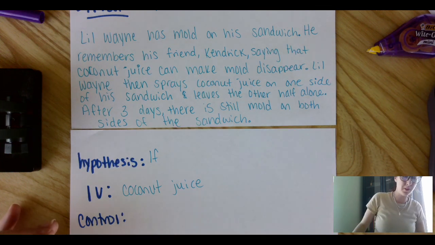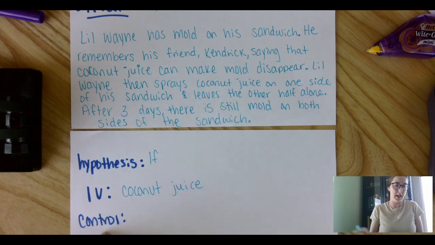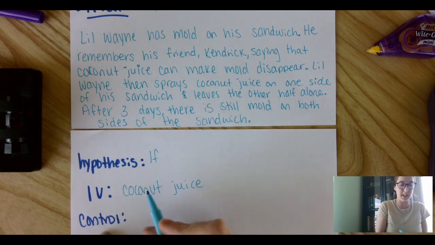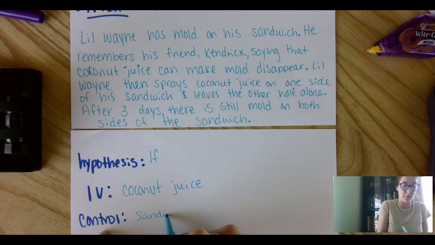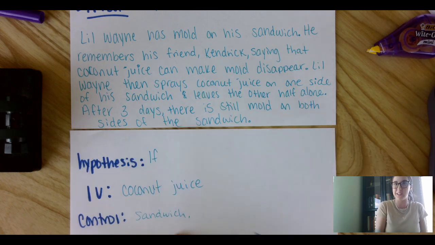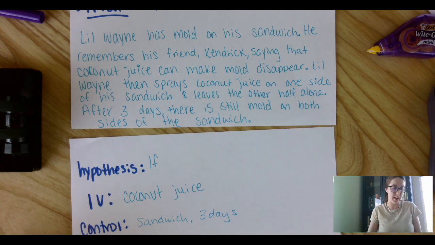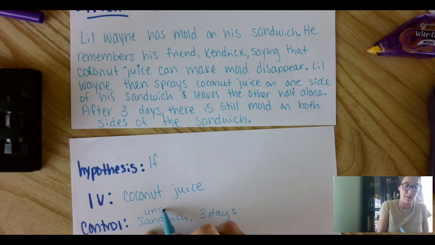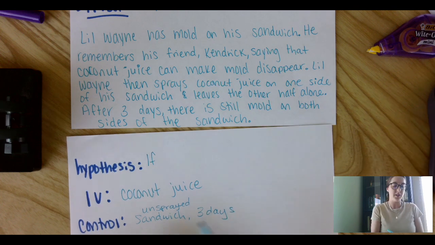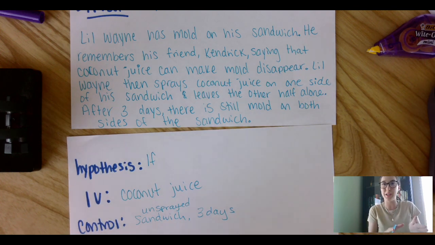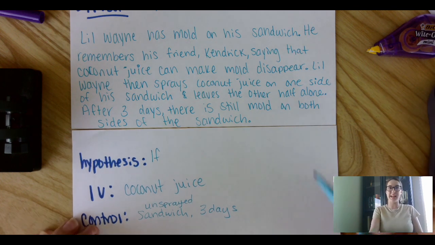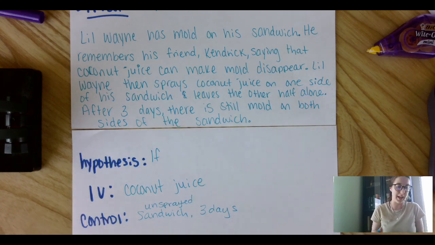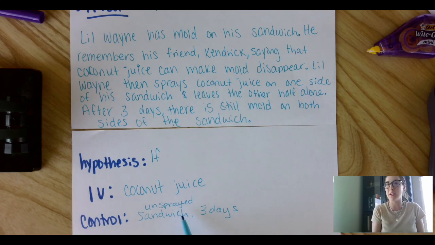Our control, what's the control, right? It would be the sandwich was the same, right? You could say the sandwich, okay? Like we just did half of a sandwich, and then also 3 days, right? That would also be a control, okay? The 3 days was the same for both sides, okay? Or the control of this one, sorry, let me specify with the sandwich. It's going to be the unsprayed sandwich side, okay? So the side of the sandwich that did not get the coconut juice, that's our control. That allows us to actually compare, did it work or did it not work, okay? So that's the one that doesn't get the independent variable applied to it.